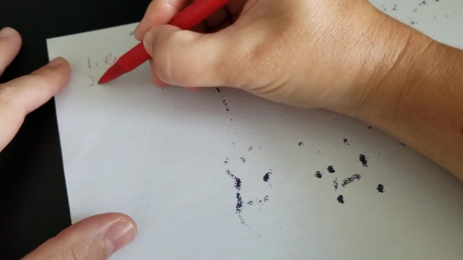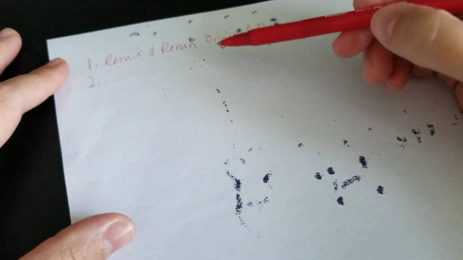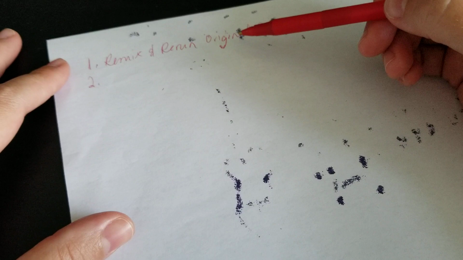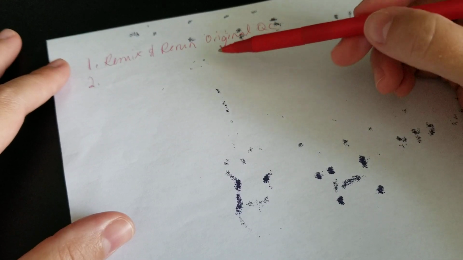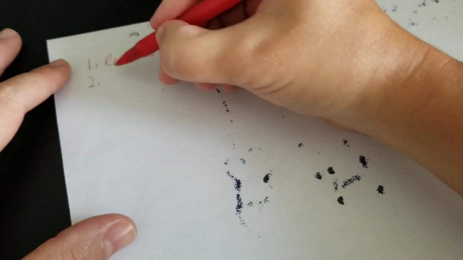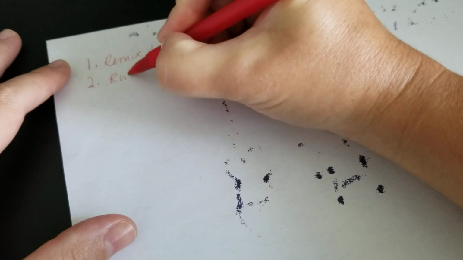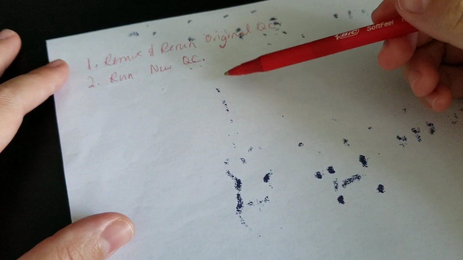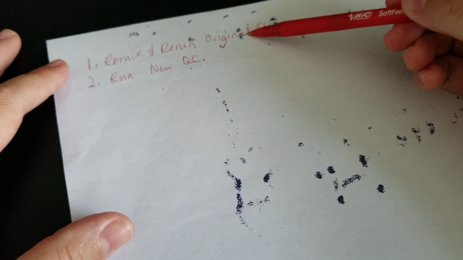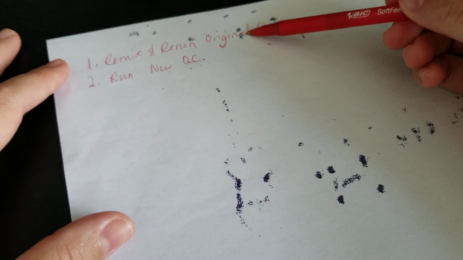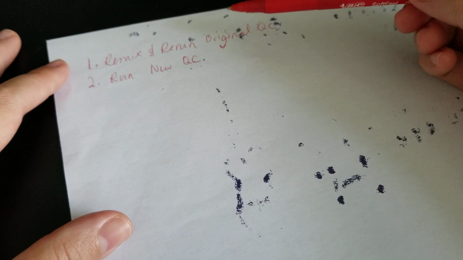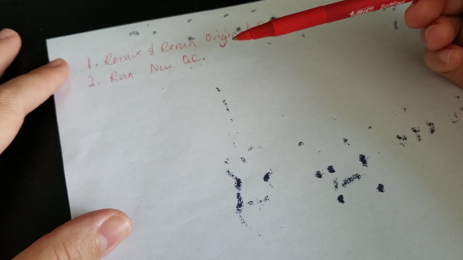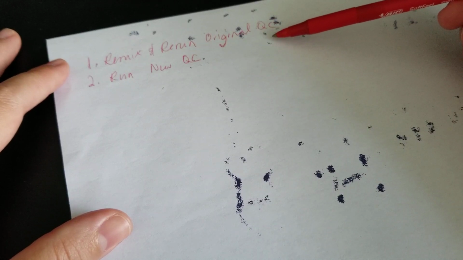The second thing you would do is, if you made sure that this QC was fine and you remixed and ran it, the next thing you would do is get a new QC. So run new QC. All right, because evidently it might be a QC problem. You're hoping. Okay, so the thing that you're always trying to do first is make sure that your consumables, the easiest things to fix, are the problem.